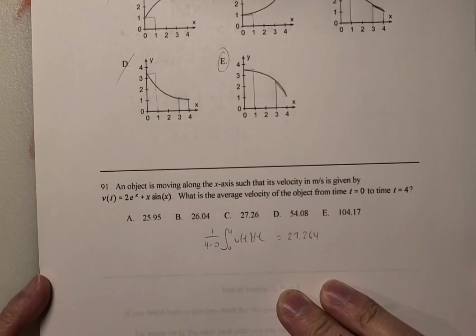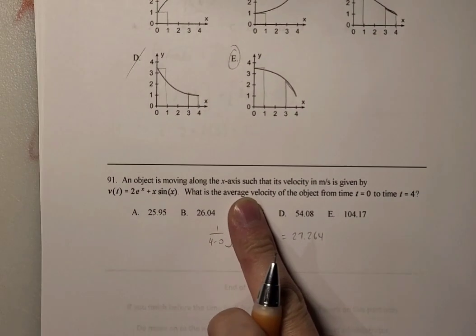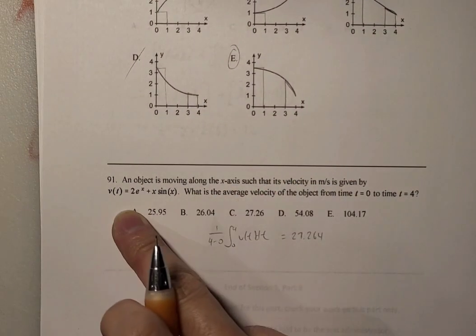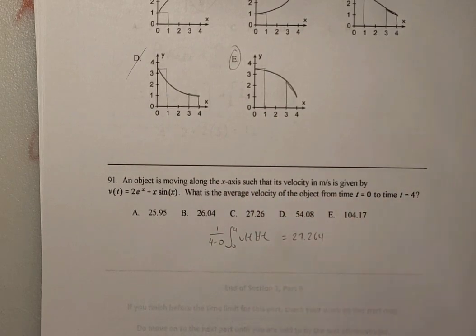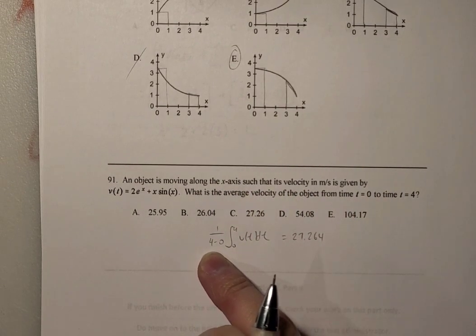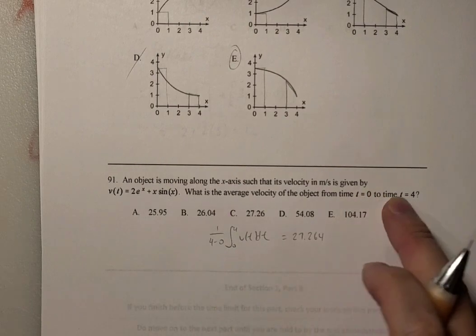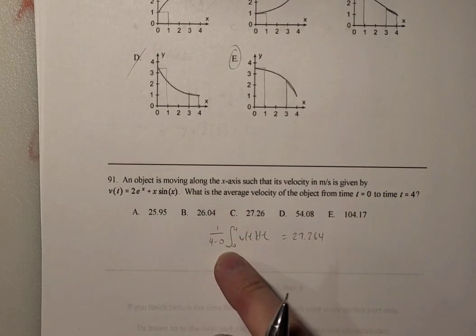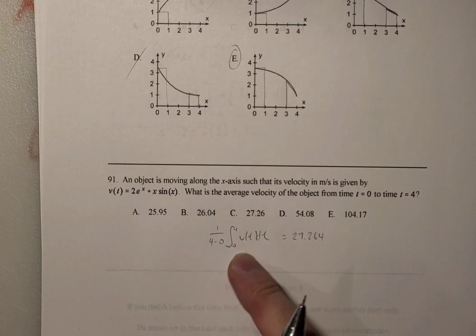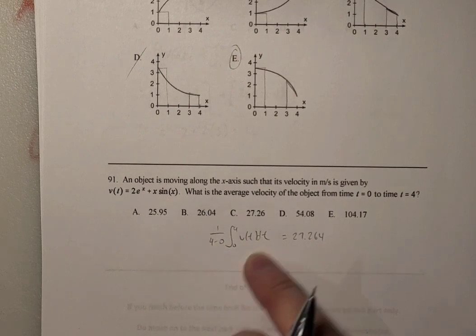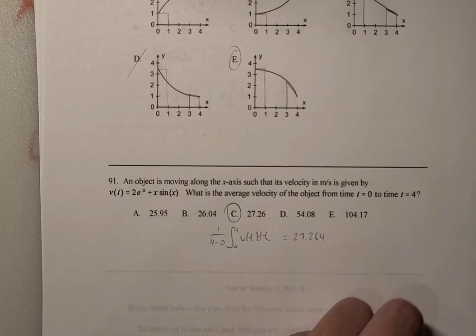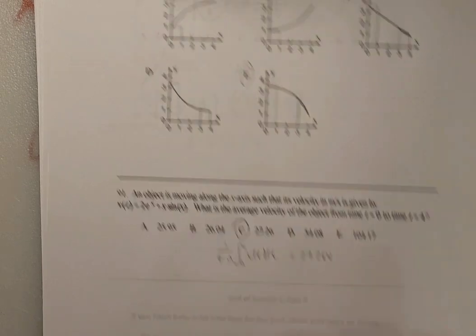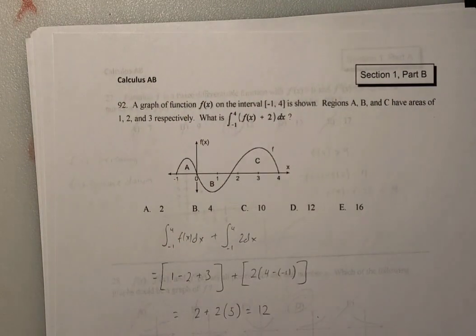Okay, let's move on. An object is moving along the x-axis such that its velocity is given by this. Find the average velocity of the object from t equals 0 to t equals 4. We just use the average value formula: 1 over 4 minus 0, that's the time interval, times the integral from 0 to 4, again the time interval, of v(t) dt. Plug this in your calculator, you get this. Okay, so we are moving a little faster. Now last problem, let's see how long this takes.